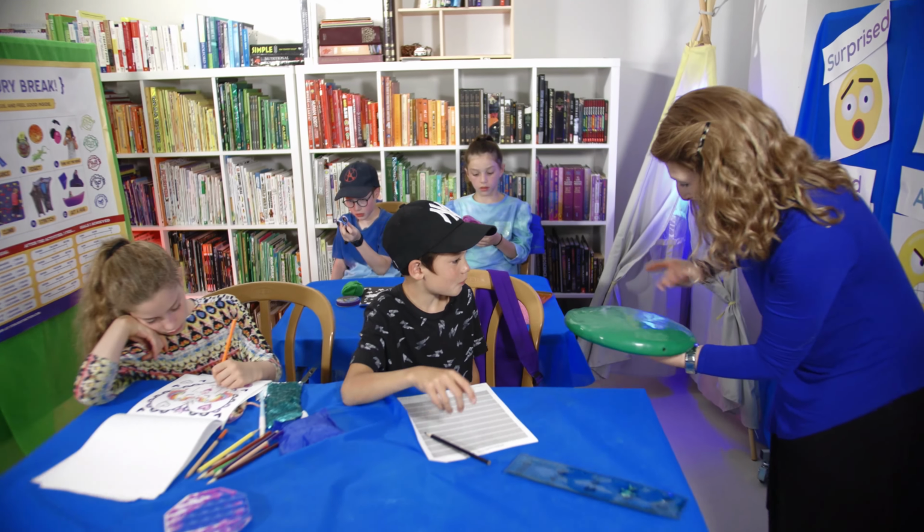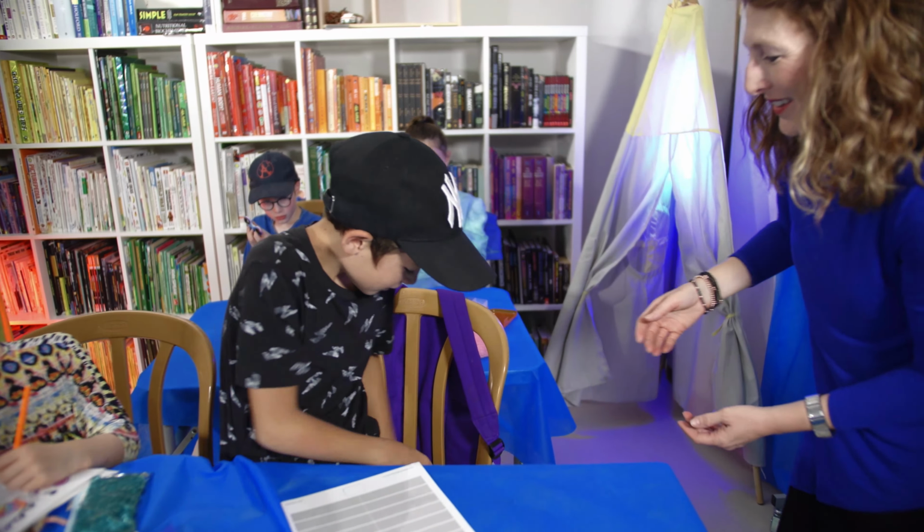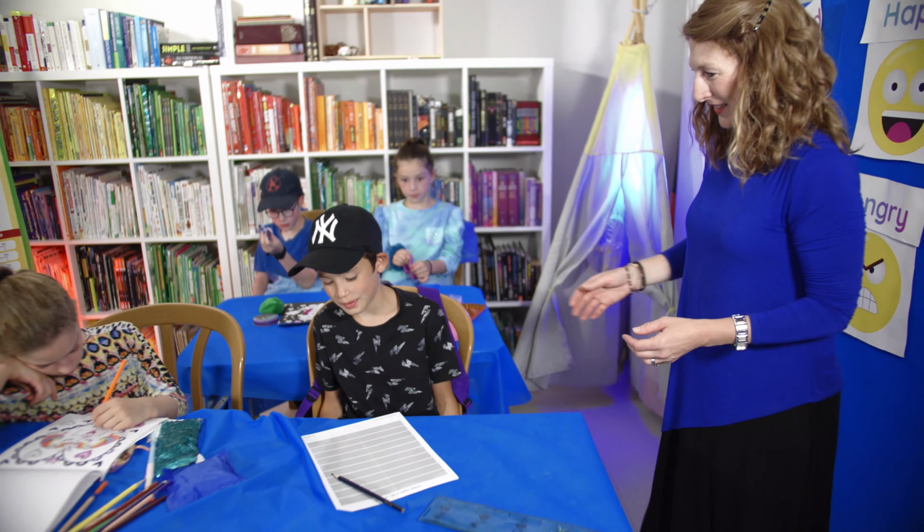Incorporate flexible seating like inflatable disc cushions into your classroom. This will wake up your students as they use their core muscles to balance.